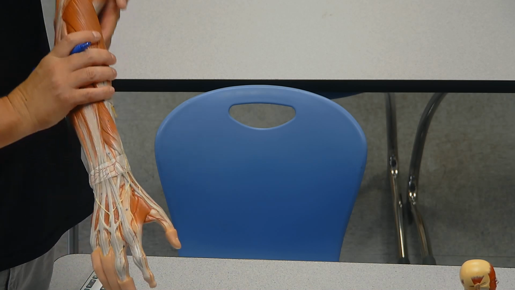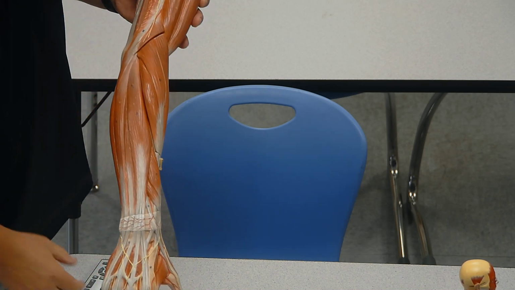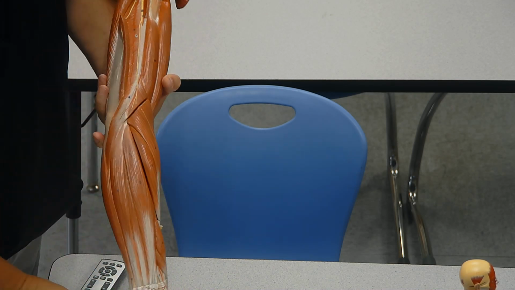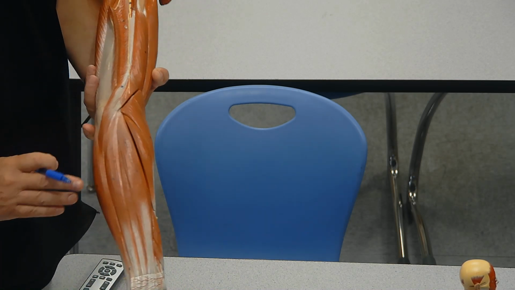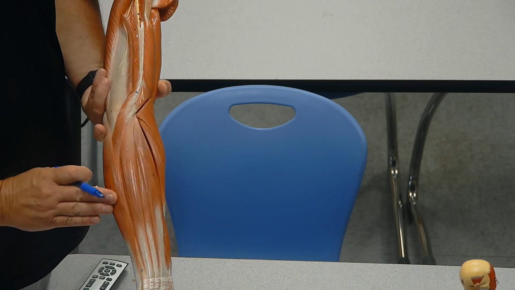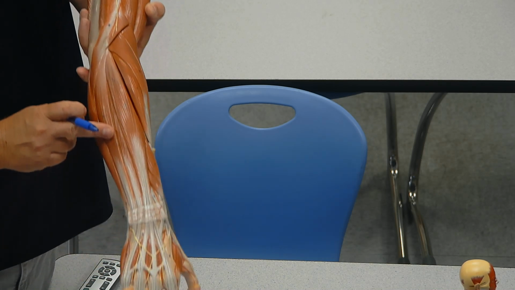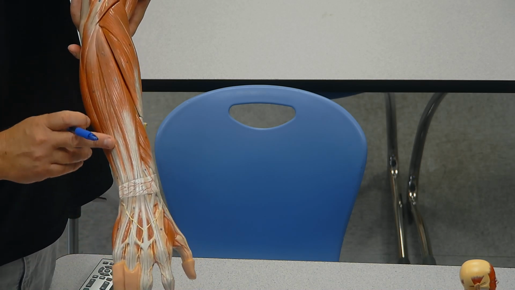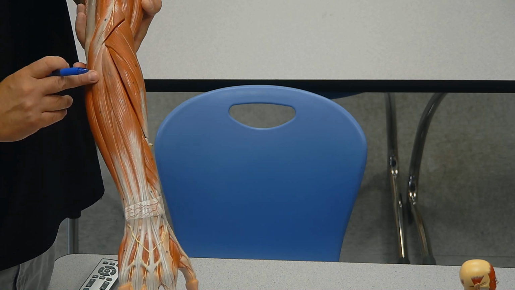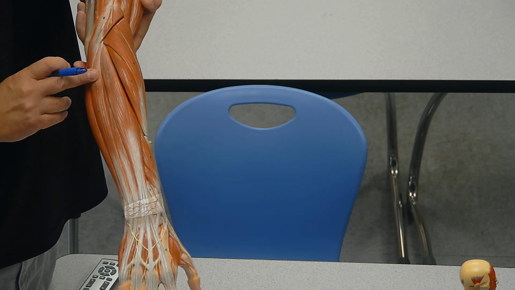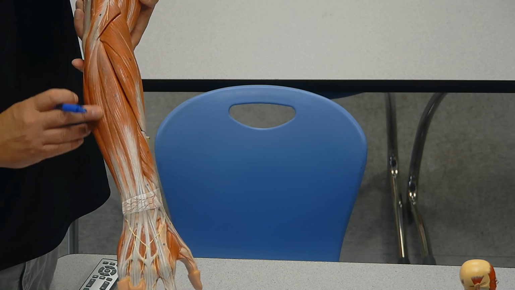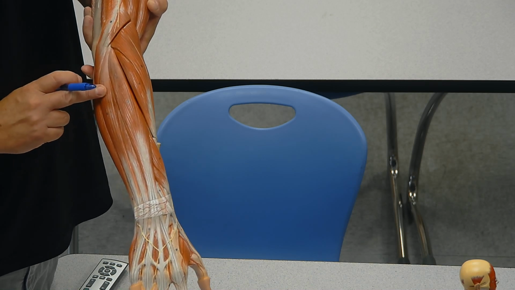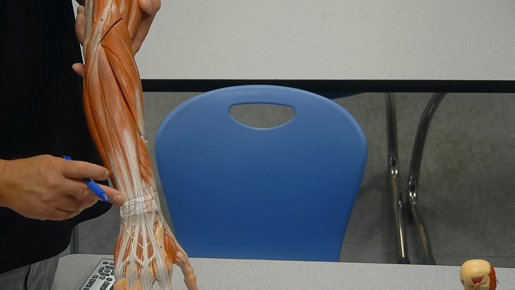Now, if we look at the forearm muscles that are going to be on the posterior side, we'll start with this one right here. Don't confuse it with the flexor carpi ulnaris. We're looking at this one right here. Here's the pinky, or digit 5. If you follow that down, remember these are all going to extend. So this is going to be your extensor carpi ulnaris, because remember, that side is associated with the ulna. That's your extensor carpi ulnaris.